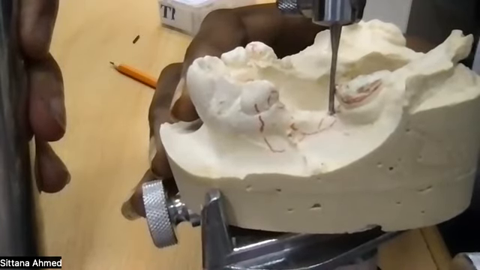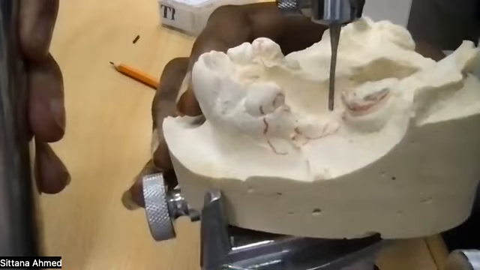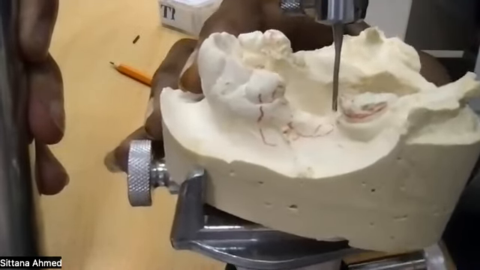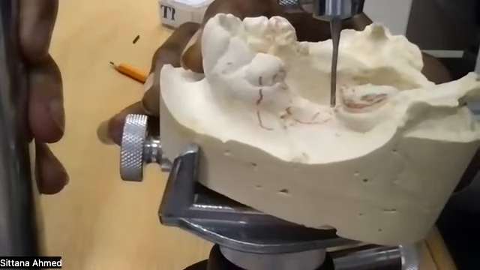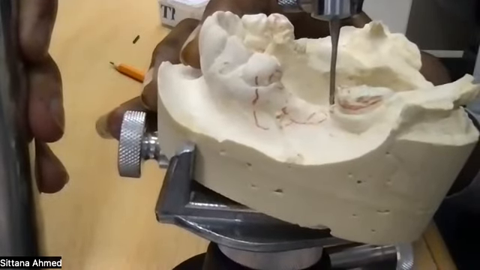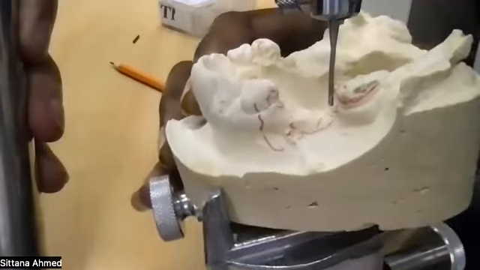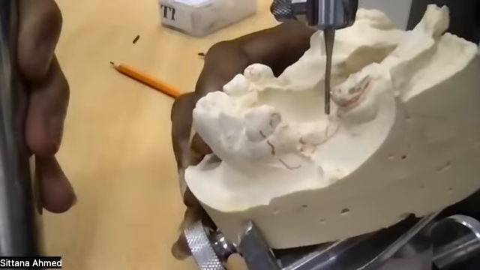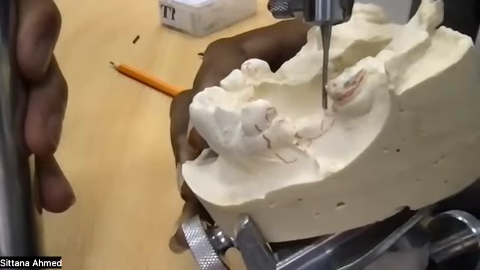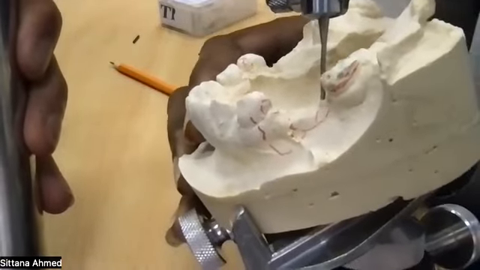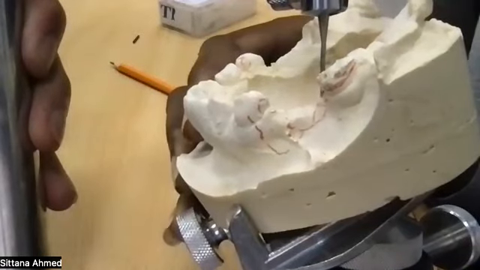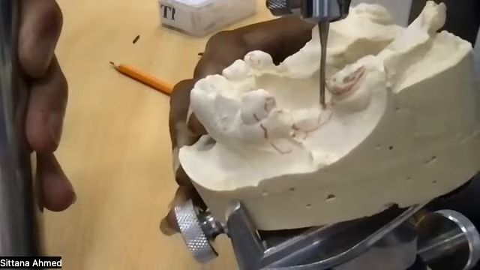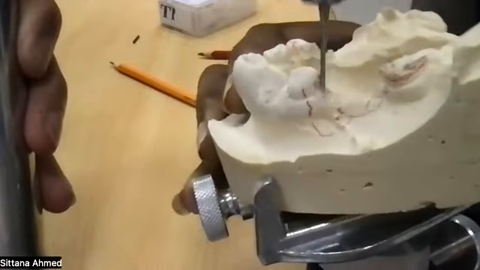When I go, observe as I go, this tilt, the undercut disappeared. When I go this tilt, the undercut becomes worse.